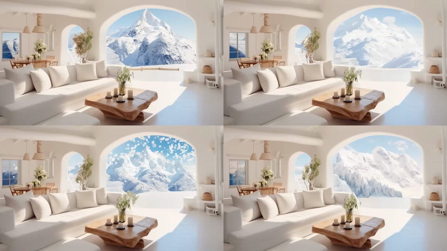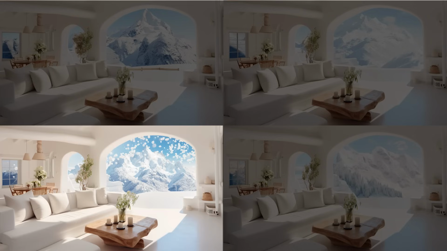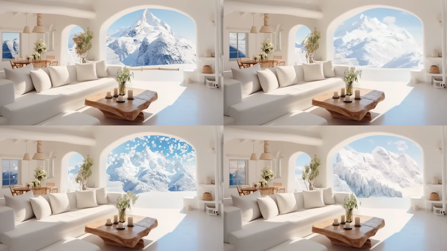Surprisingly enough, this time I actually got some snowflakes here on the left. They do look a bit weird, but on all my previous attempts, it just didn't want to work. But then again, if we look at the other three, it's bright sunlight and sunshine. There's not a single snowflake in sight. And even the one on the bottom left that has snowflakes, it doesn't really make sense because it has blue skies and everything.